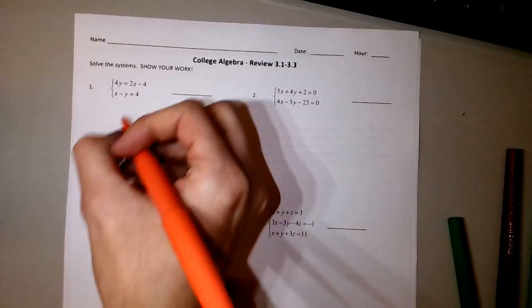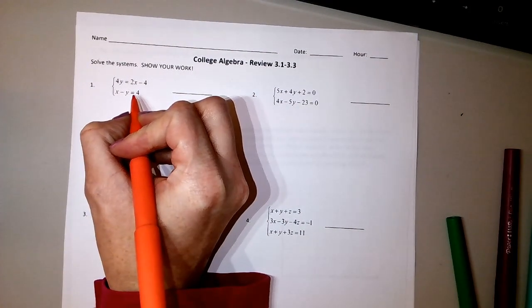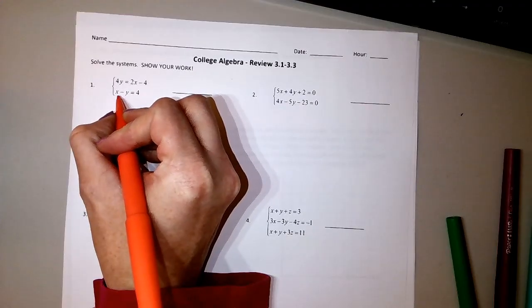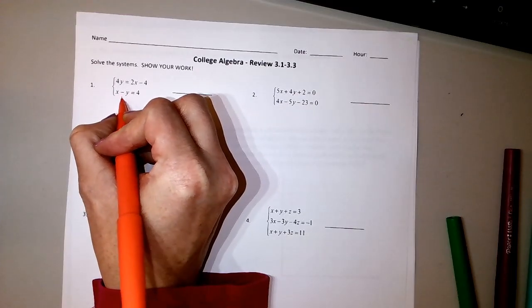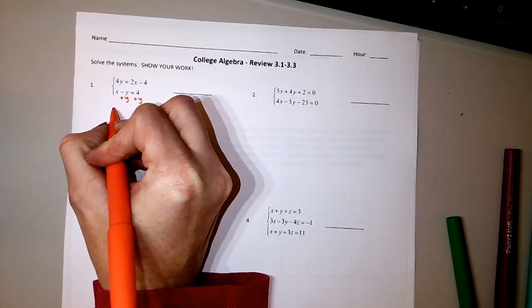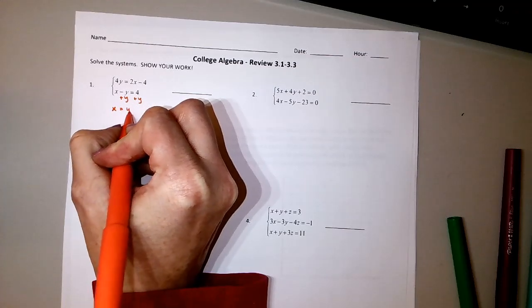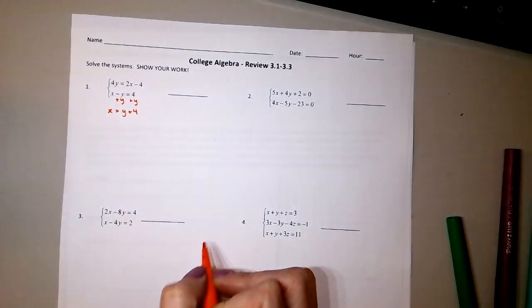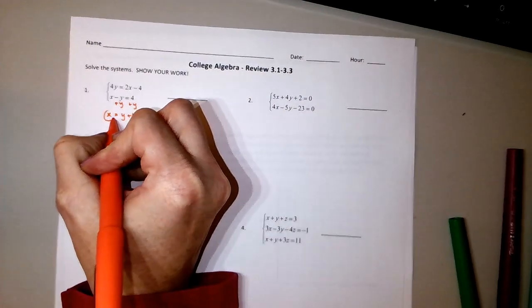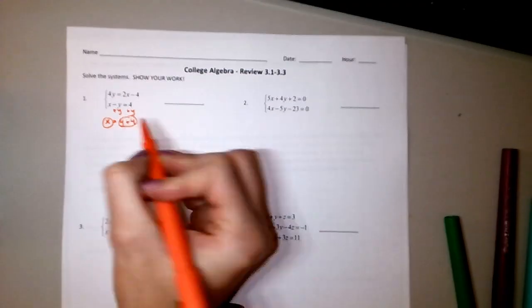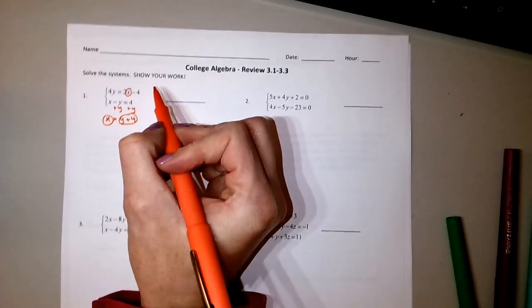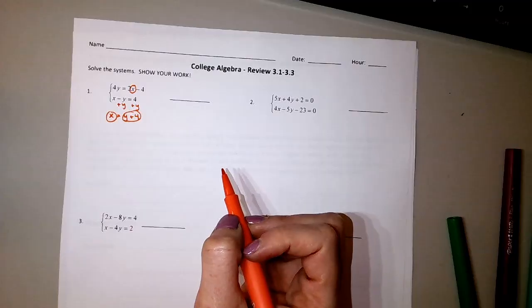So on this first one, I noticed that x and y are pretty easy to get by themselves. I was going to get x by itself by just adding the y to the other side. So I have x equals y plus 4. Anywhere that I see that x, I can put y plus 4. So in the other equation where I see x, I can put y plus 4.